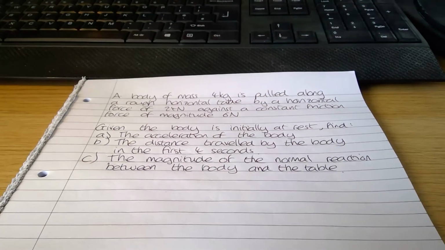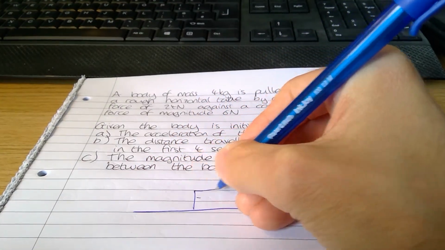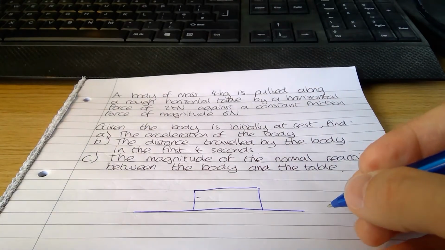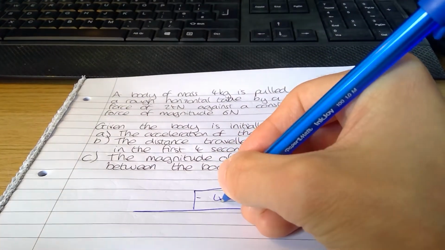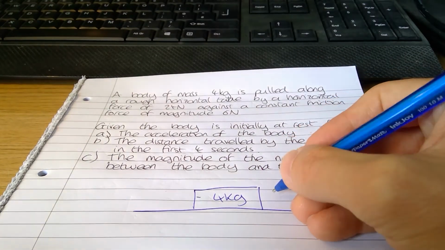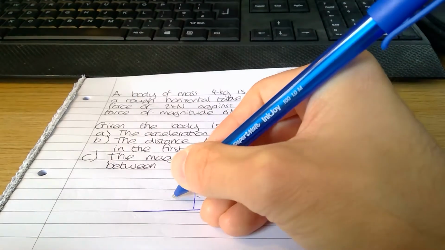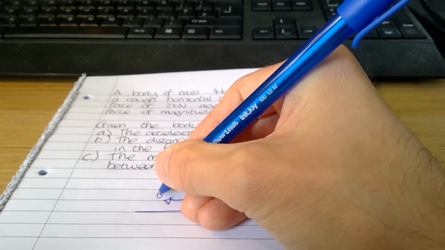So this sort of question, first thing you want to do is draw a nice force diagram, show what's going on. So we've got this body, or we draw it as a box just because that's convenient. Put its mass inside, and then we can start labelling all the forces on. So we're pulling with a force of 24 newtons. Friction is opposing that, and that is 6 newtons.